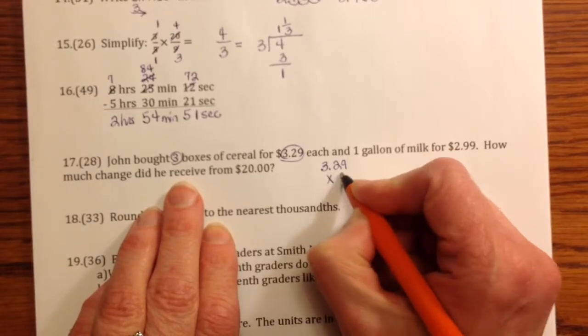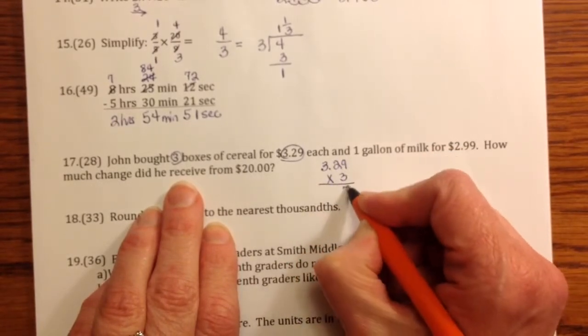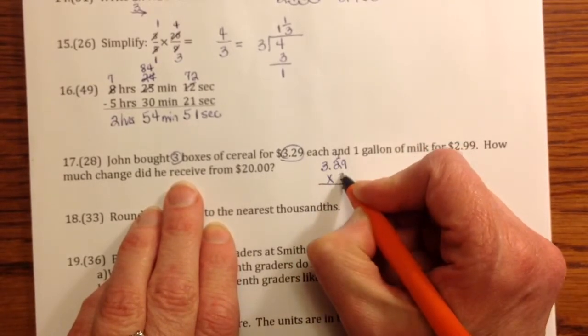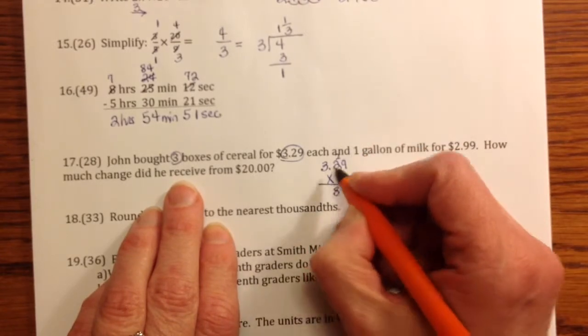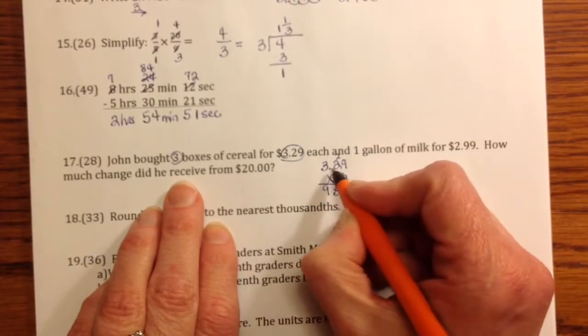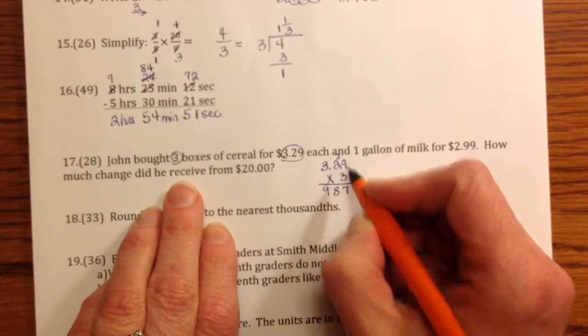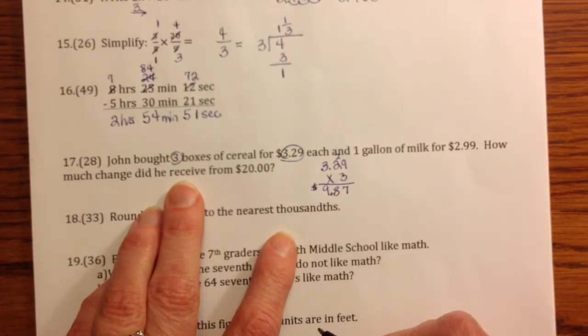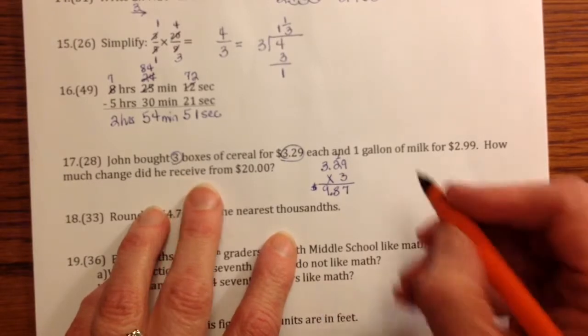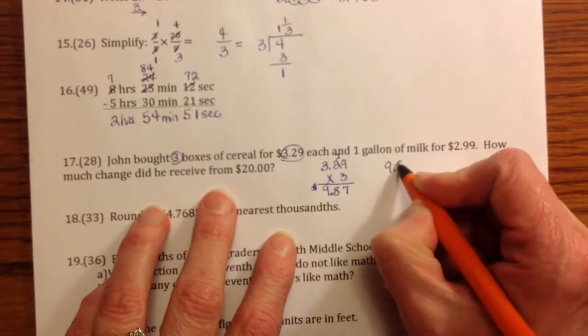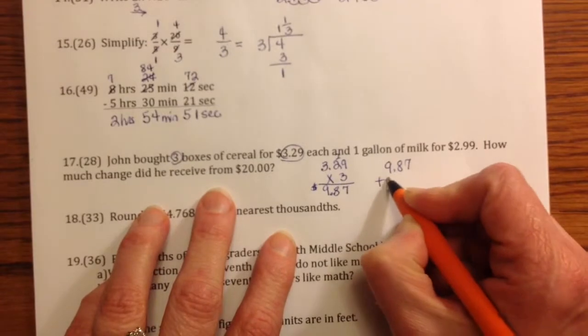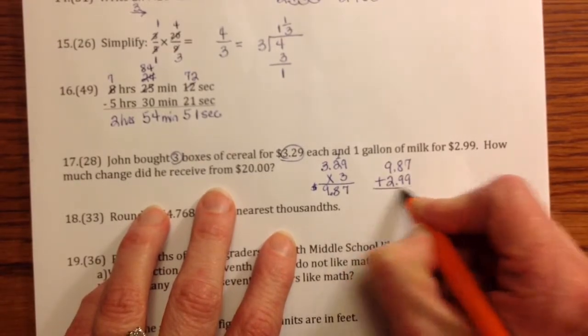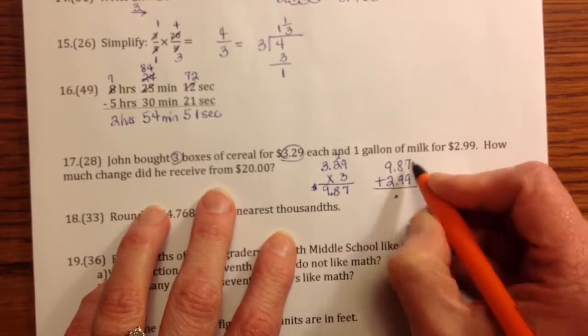$3.29 times 3 is 27. 2 times 3 is 6, plus 2 is 8, and 3 times 3 is 9. Now remember, we have 2 place values here, so I need 2 in my answer. So we spent $9.87 for the cereal. And then we need to add the milk to it. So we'll go ahead and bring my decimal point straight down.